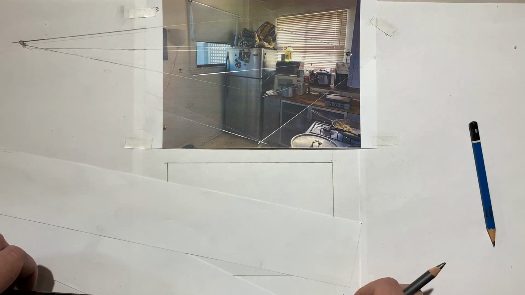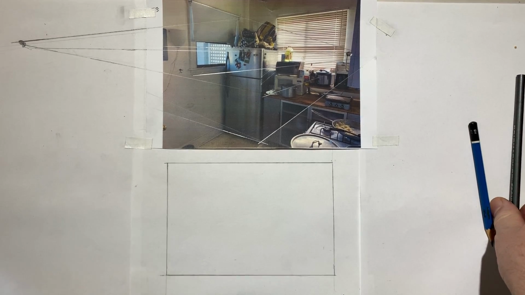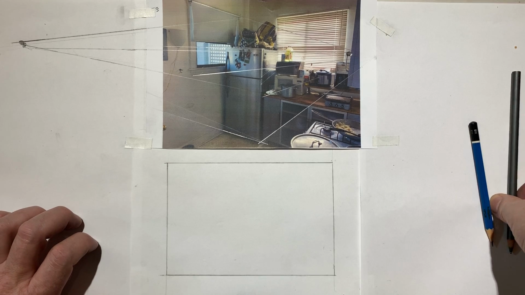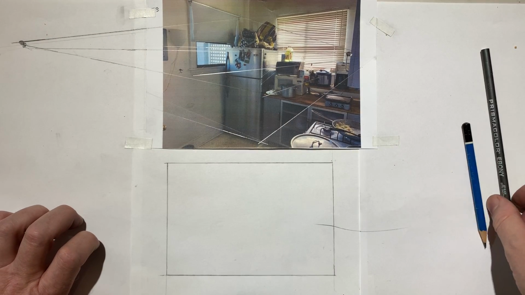So now I know where the horizon line is, where the vanishing points are for where I'm standing here.